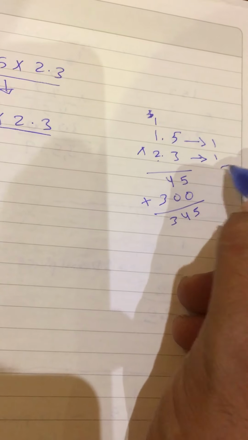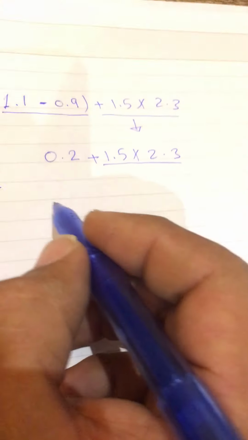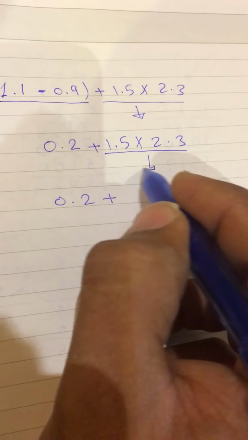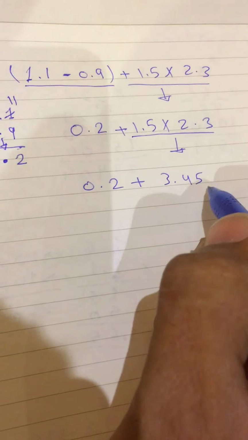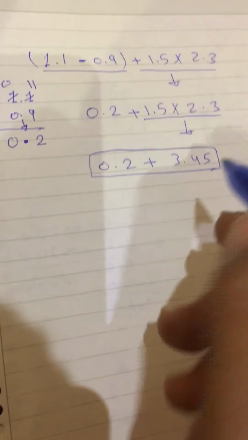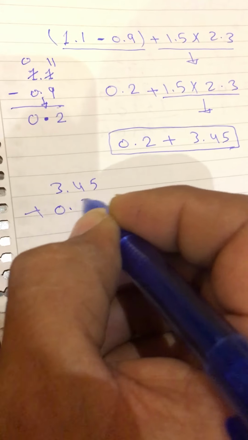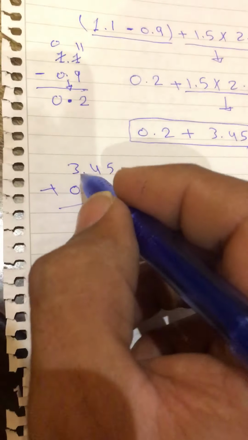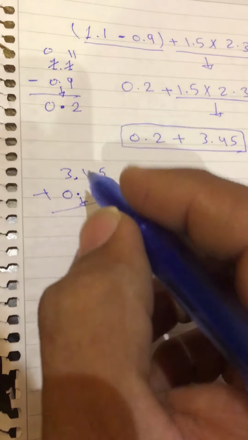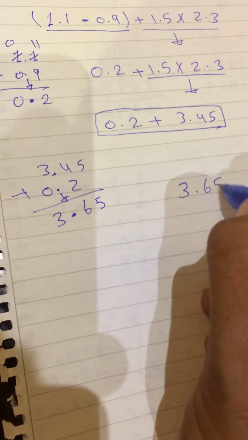Here I have 1 decimal place. I have 1 decimal place, so we have 2 decimal places. Count from right, 1, 2, and put the decimal point. Now 0.2 comes down, and the answer for this side is 3.45. When we finish, we have only one operator, it's addition, so we have to align them and add them again. 3.45 plus 0.2. 5 with nothing, 5. 4 with 2, 6. Put the decimal point down. Addition or subtraction must be above each other, and put it direct. 3 plus 0, 3. So the answer is 3.65.